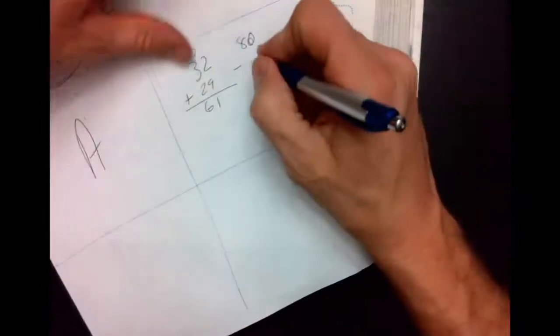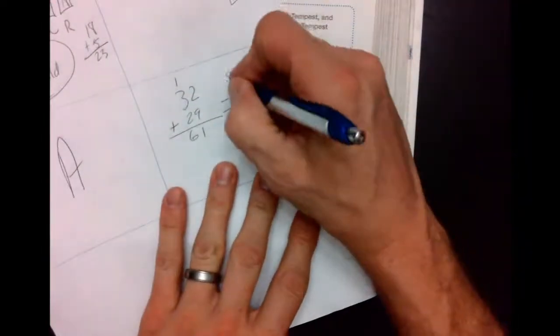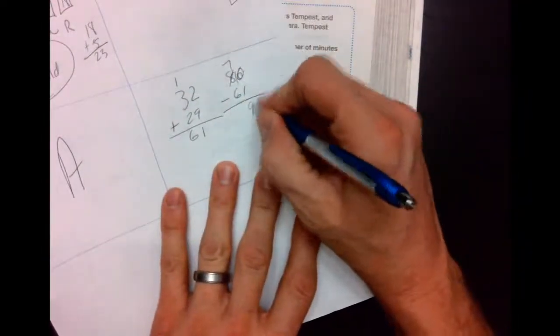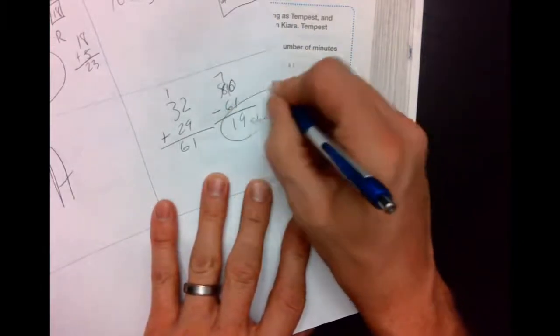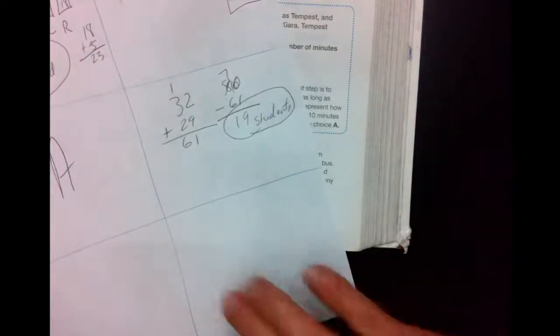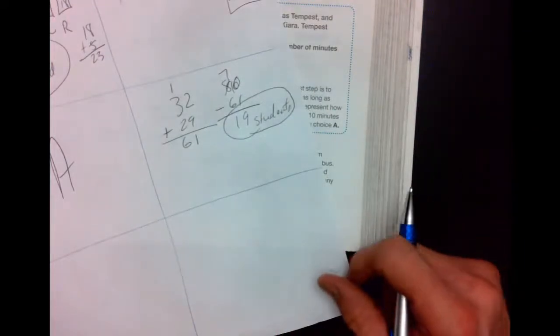We would set up a subtraction problem to solve that. 10 minus 1 is 9, and 7 minus 6 is 1. 19 more students can get on the bus. That'd be a pretty small class, but you get one more class of 19 students on that bus. Two-step problem. First, you're going to add the students up and then subtract them from the total that can ride on the bus. All right, they got one more for us.